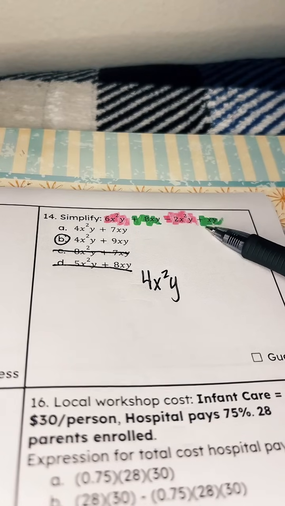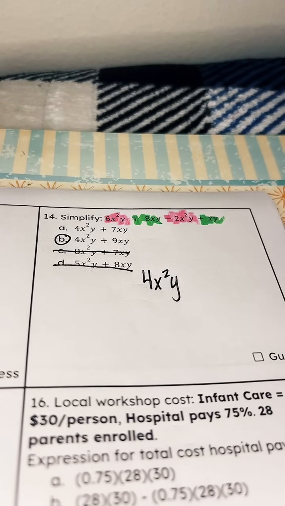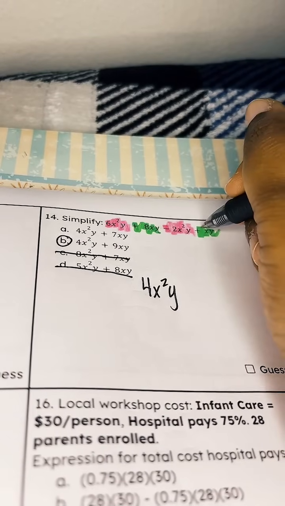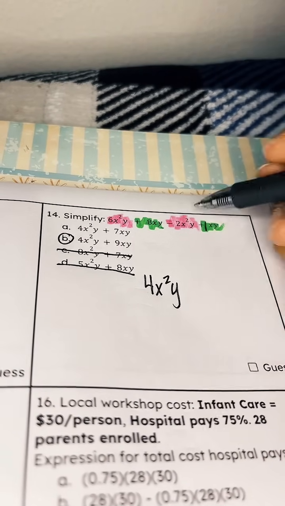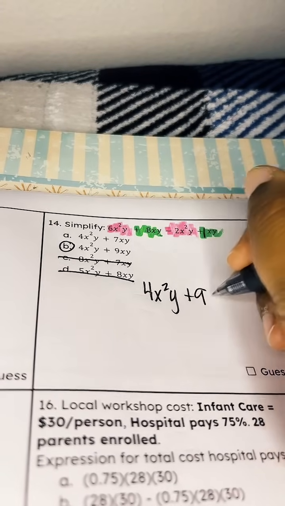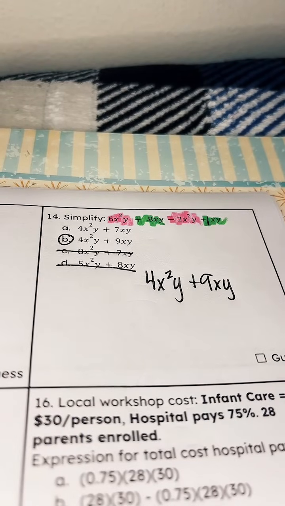Remember, what can I put right here to help me solve this? What number can I put right here? One. Exactly. If I put a 1 here, then I can see it clearly. 8 plus 1 is going to get me 9xy. Wonderful, you guys.